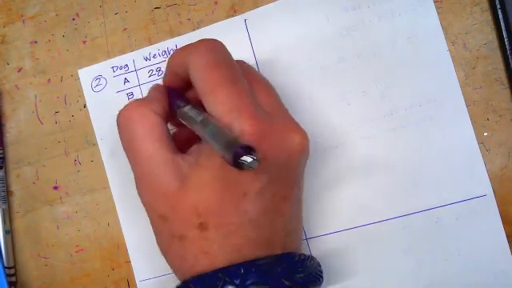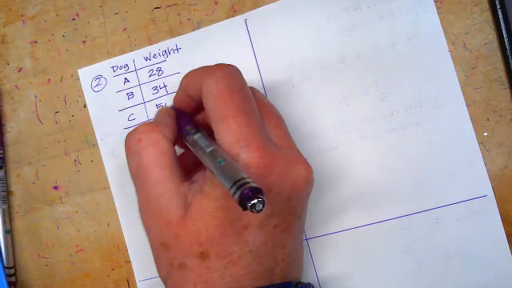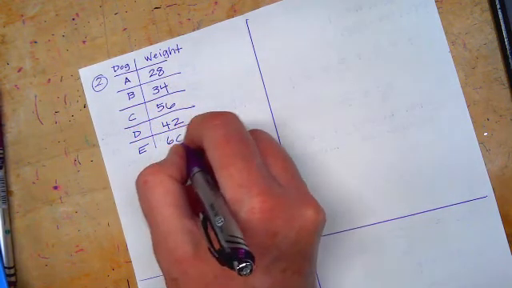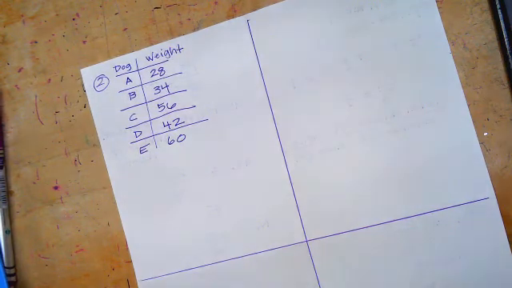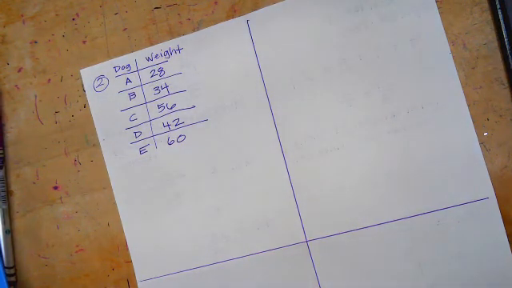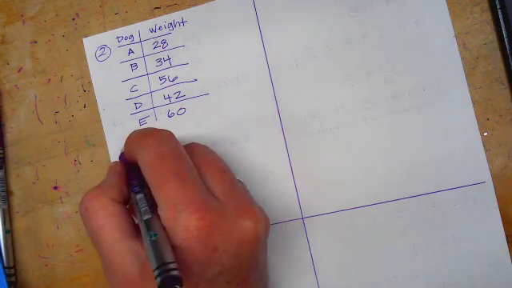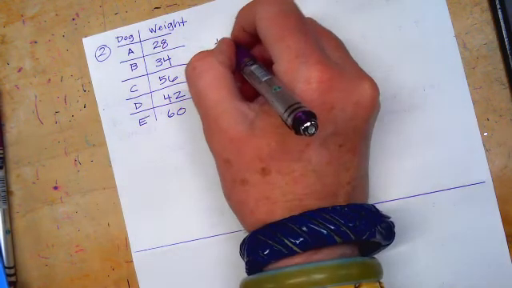So if I have those 5 dogs and it's saying that one dog is 28 pounds, these are all bigger than my little yappers. One's 34, one's 56, one's 42, and one's a big whopper at 60 pounds, right?